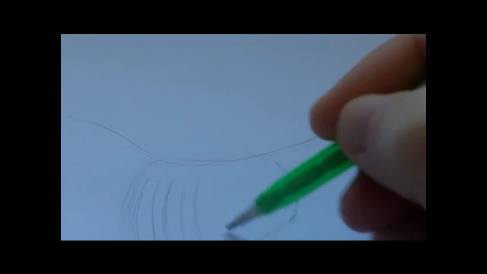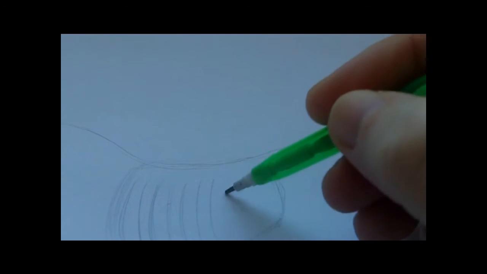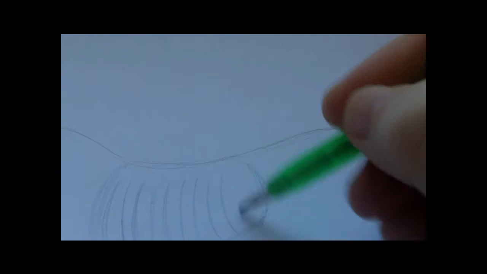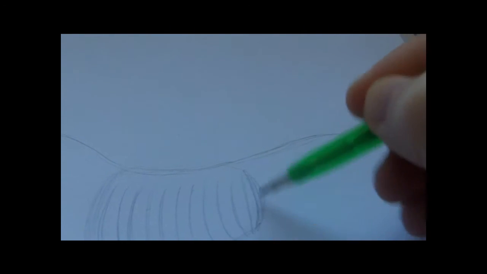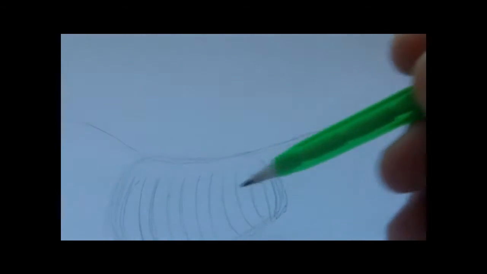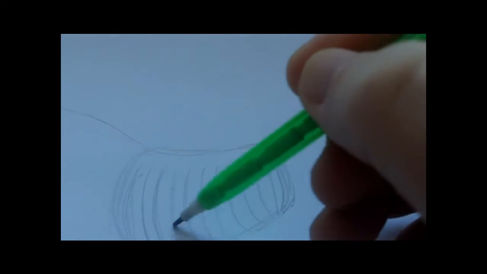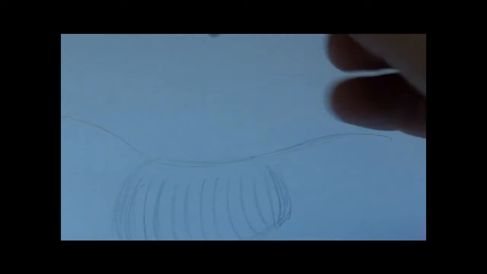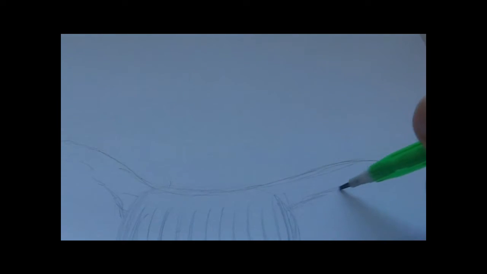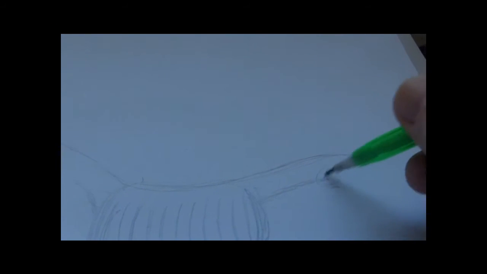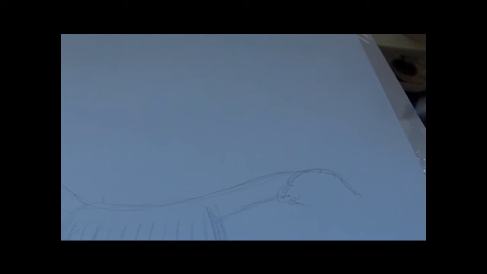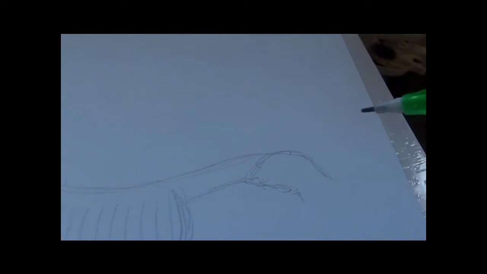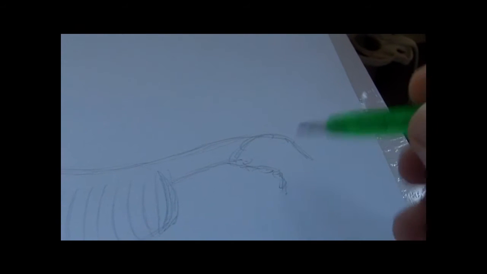So we've got the ribs. I'm not going to count individual ribs, I'm just going to make it up. So I'm not sure how many ribs there is. There's probably more than that, but I'm not going to get caught up in precise anatomy and things like that. So I'm just constantly looking at that image that I showed you earlier on.